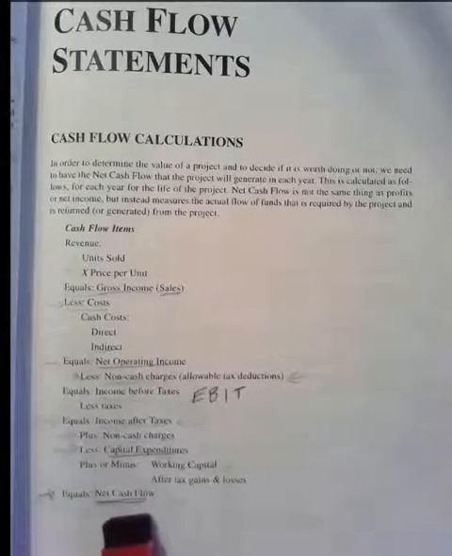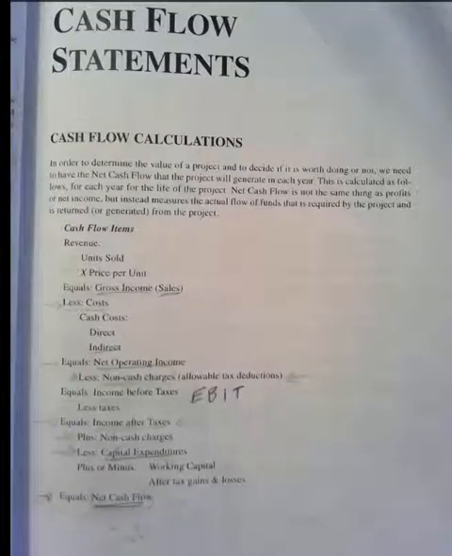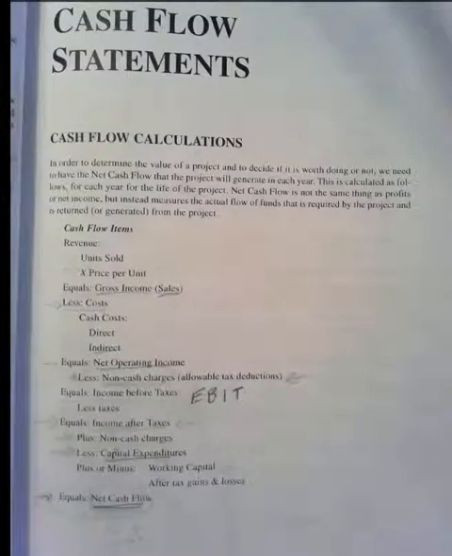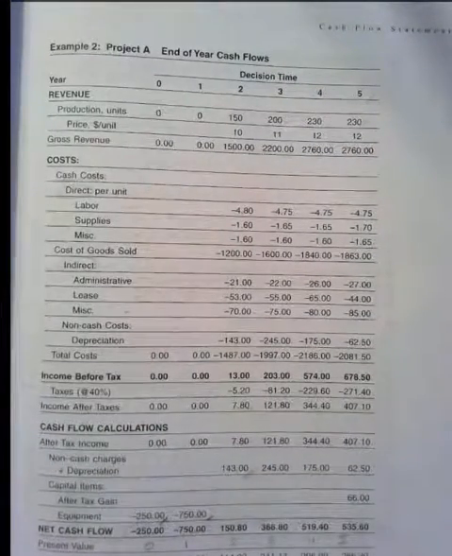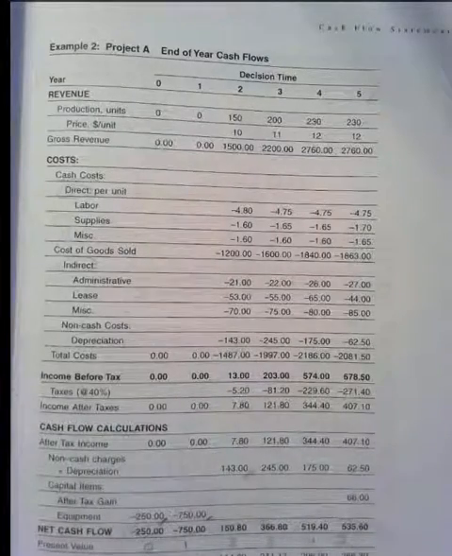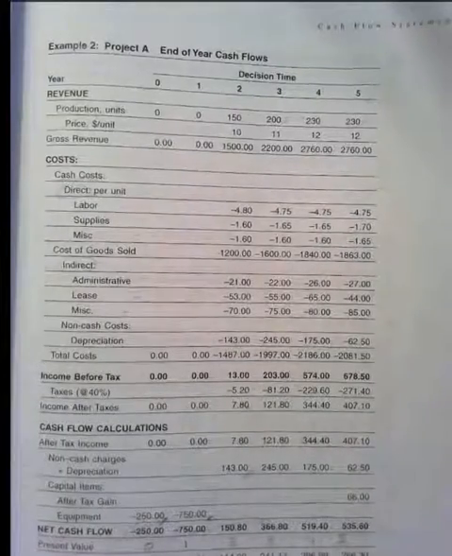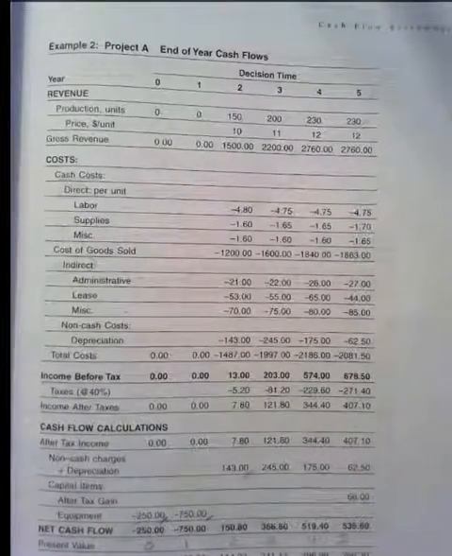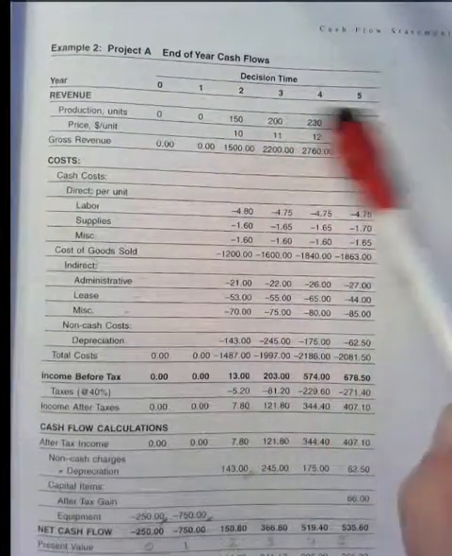And the procedure to get to that number is now explained here in granular detail. So let's look at an example. You're going to notice that the chapter is short because it's basically just exposing you to this algebra procedure. And for example number 2 on page 53, it's showing you an investment of 5 years.